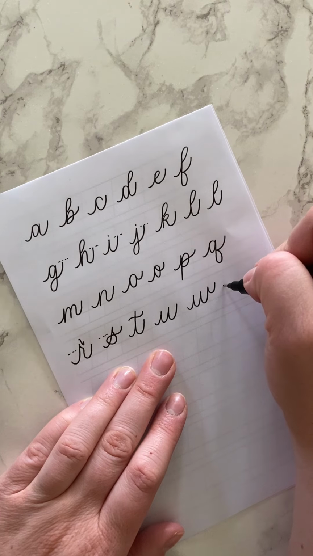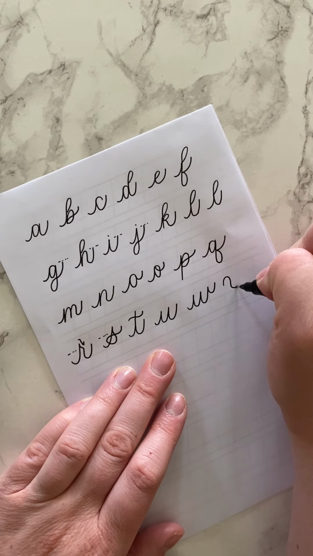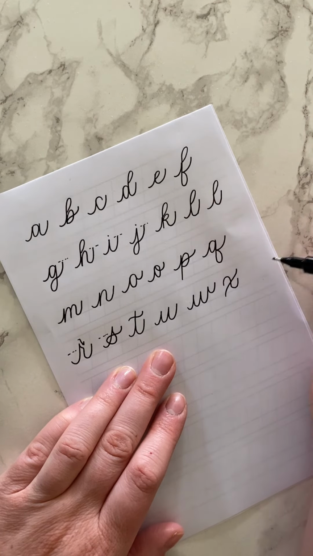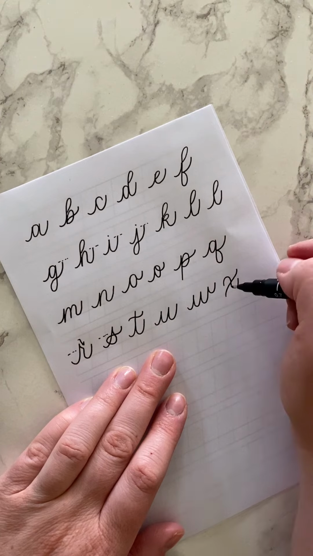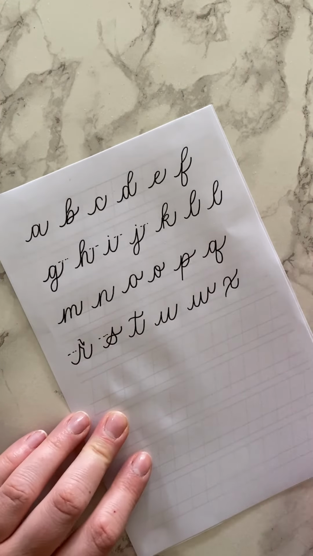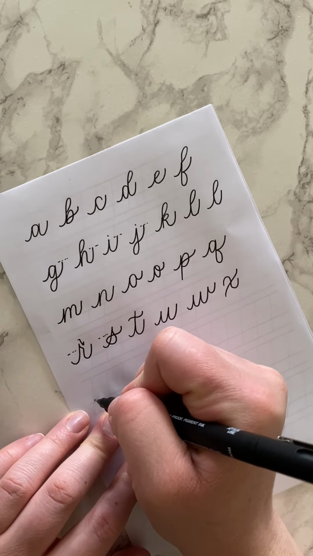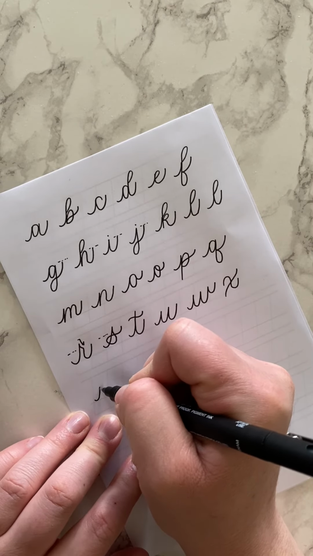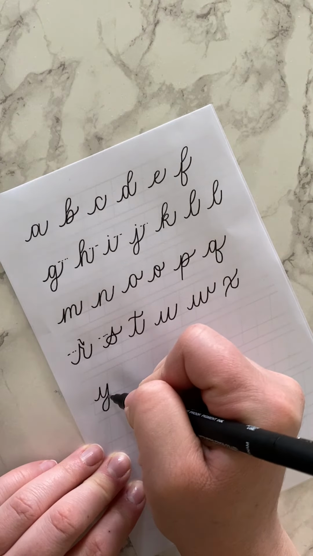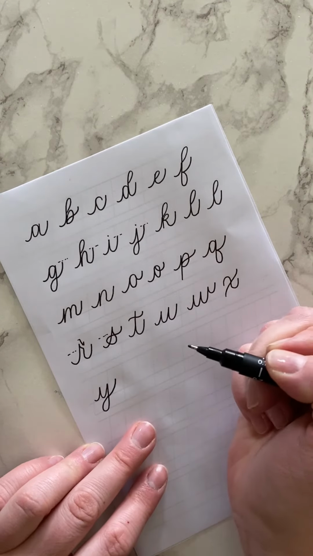X is also unique. It's going to be like a compound curve, but we're not taking it all the way to the baseline or the waistline. And then you cross it like that. So it's kind of like a crossbar, but it's going at a diagonal. Next we have Y, which is going to be an upstroke, an underturn, a descending loop, and an upstroke again.